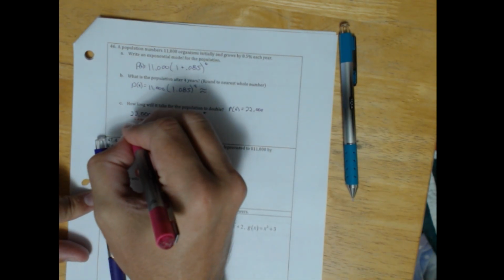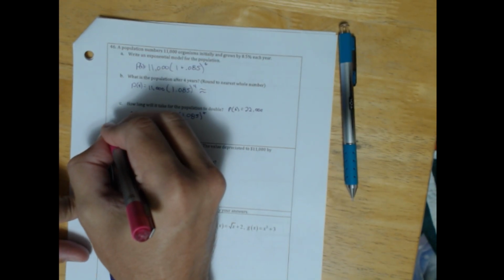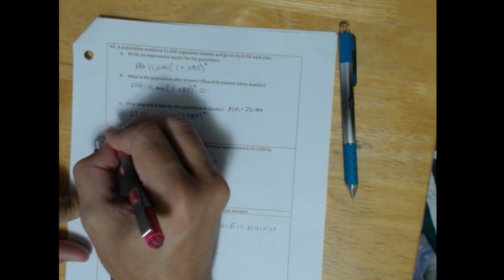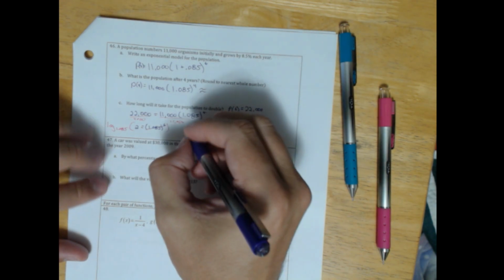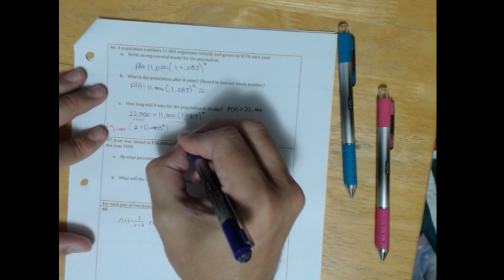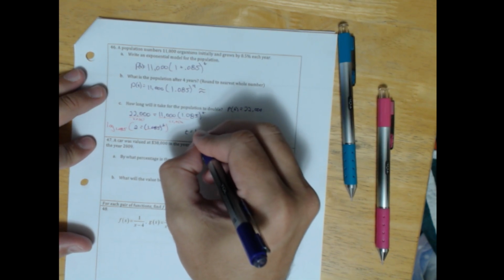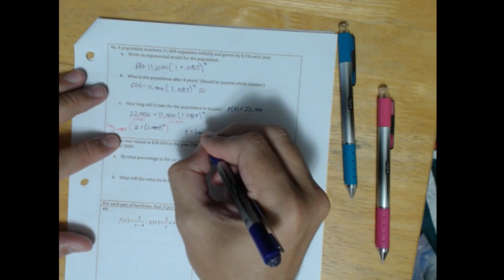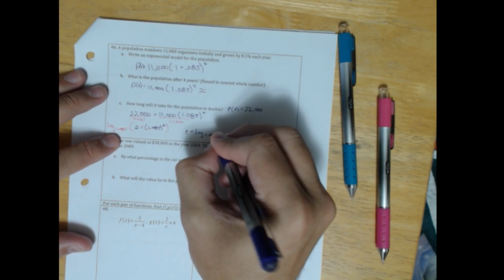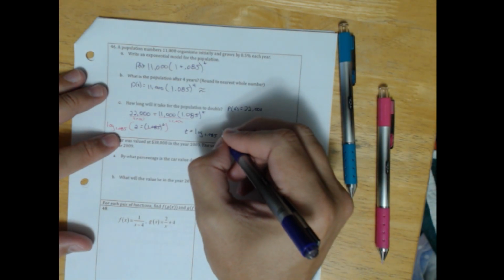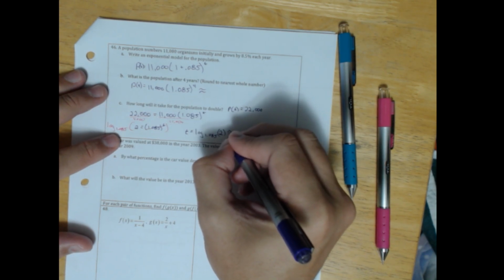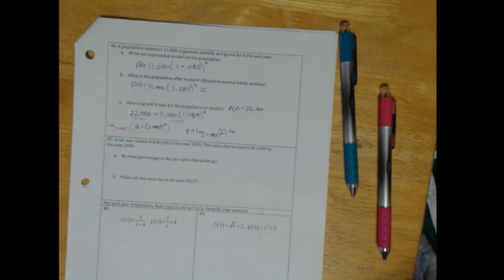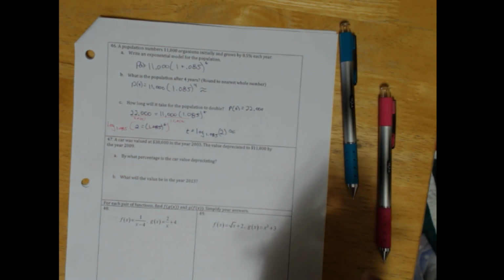And then we're going to take the log, and this sounds really weird, but the log base 1.085 of both sides. That way we can cancel out that base. So that would leave just t is equal to log base 1.085 of 2, which is about something, and I'll have that answer for you in class. Punch that in the calculator, should give you the answer.